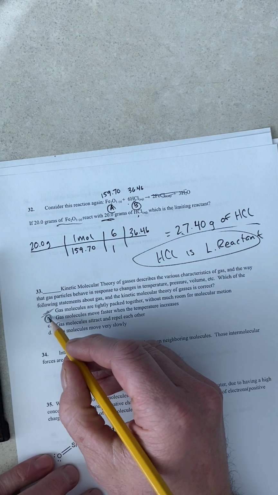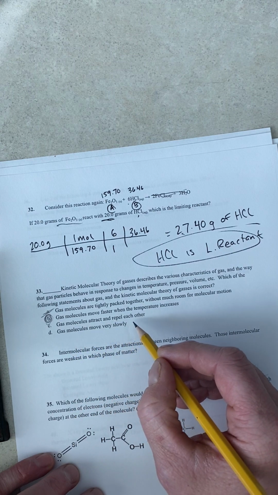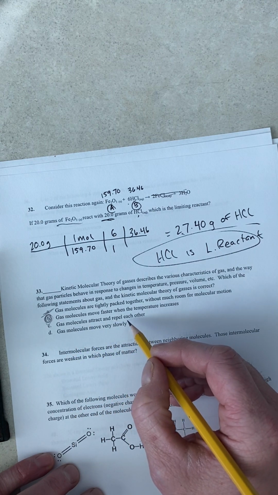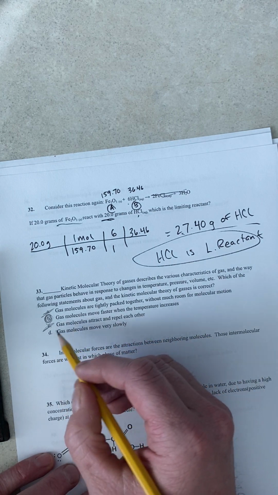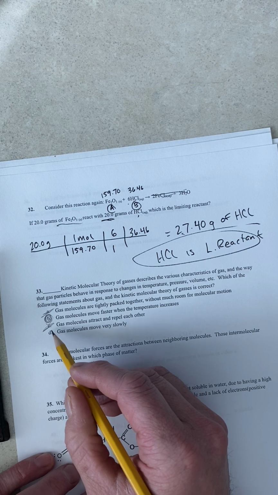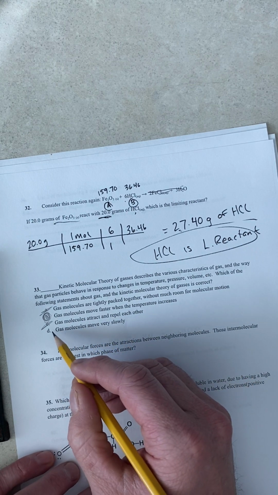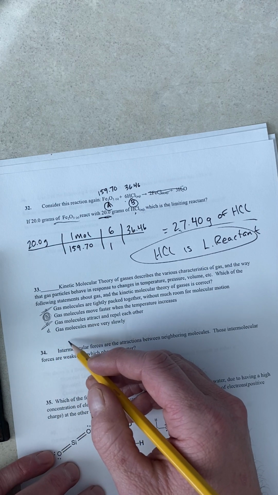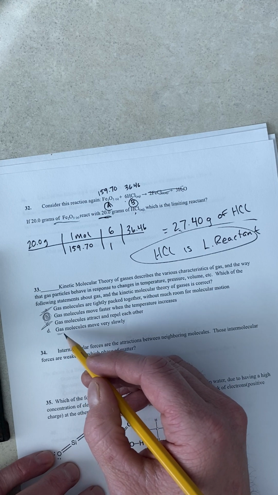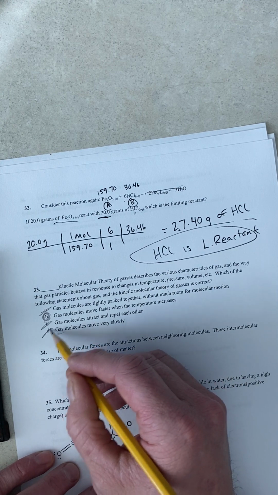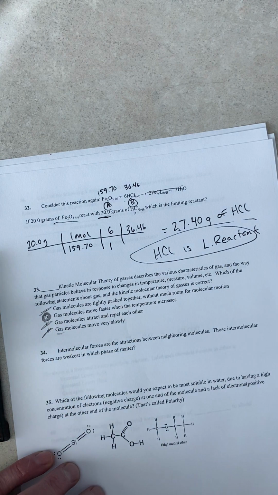But anyway, B is the correct answer here, but let's do these. C, gas molecules attract and repel each other. Not according to the kinetic molecular theory. That's just not right, even though there might be some truth to that, but for the most part, no. And gas molecules move very slowly. Yeah, I suppose if they were super cold, they'd be moving slow. But for the most part, if matter is in the gas phase, the particles are moving fast. So really, the only realistic answer is B.